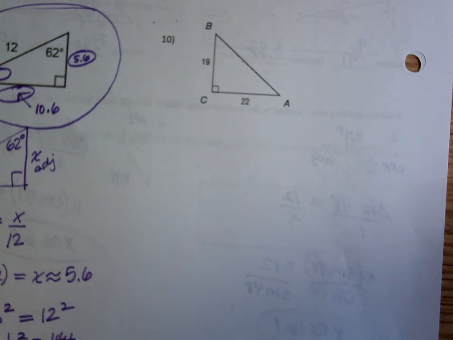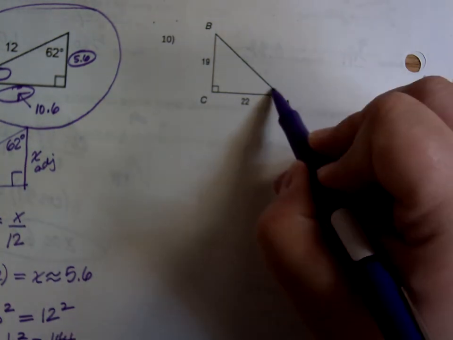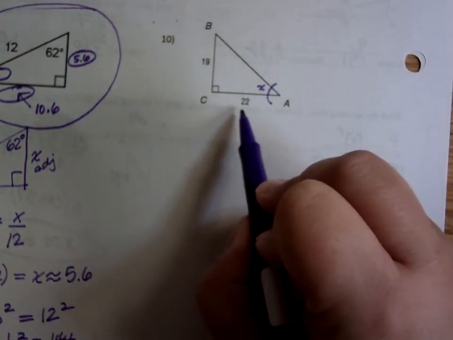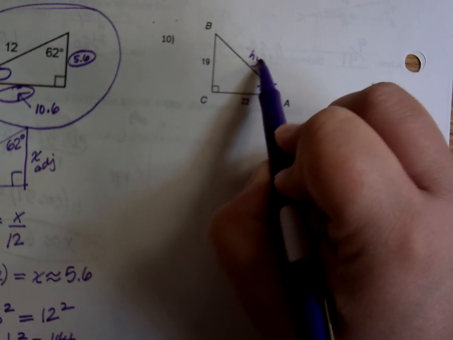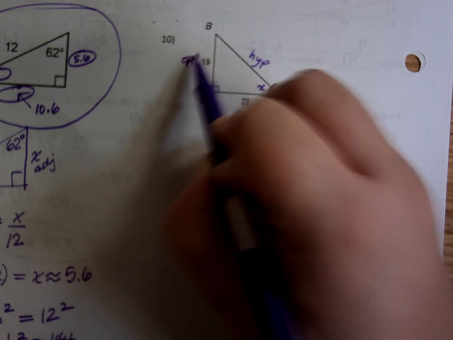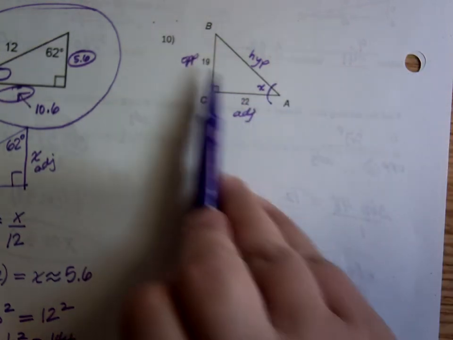Easiest thing to find first here might be the 3rd side. I could use the Pythagorean theorem, but I'm going to wait on that. I'm going to find one of the angles first. I'm going to start by finding angle A. So this becomes my x. Now I've got to figure out which sides I'm working with. Here's the hypotenuse. Here's the adjacent. Here's the opposite. So I'm working with the opposite and the adjacent.